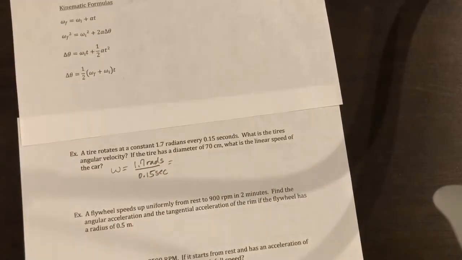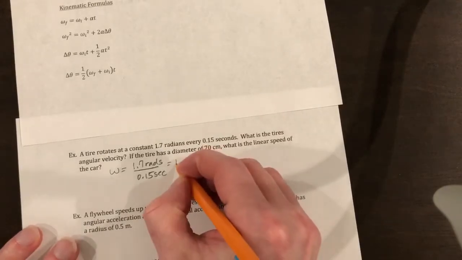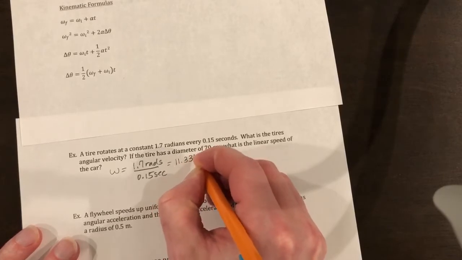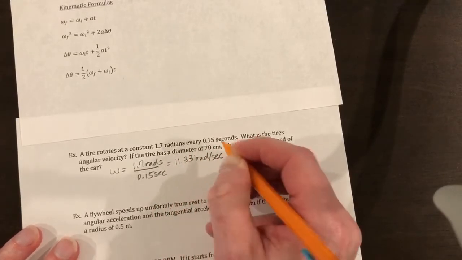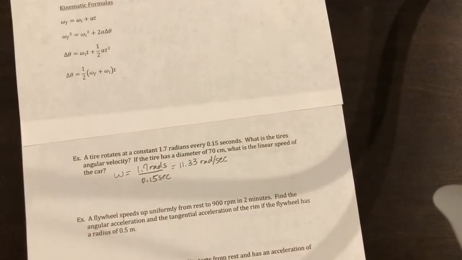Okay, so we're going to use our calculator. And you get 11.33 radians per second. Now it says if the tire has a diameter of 70 centimeters, what is the linear speed?